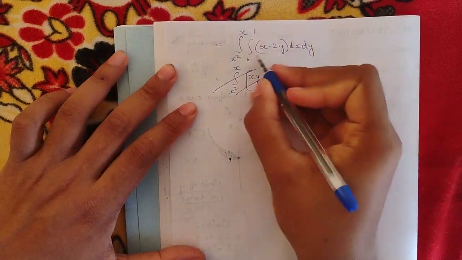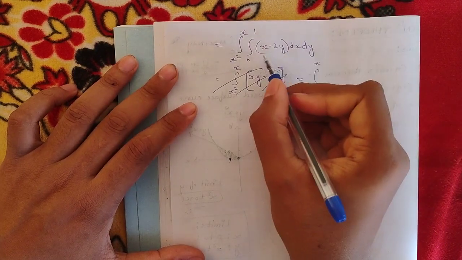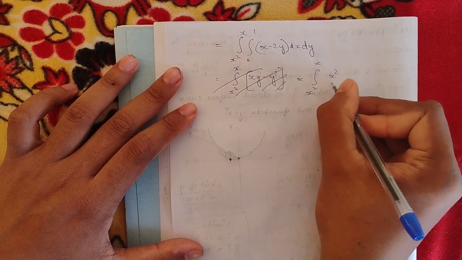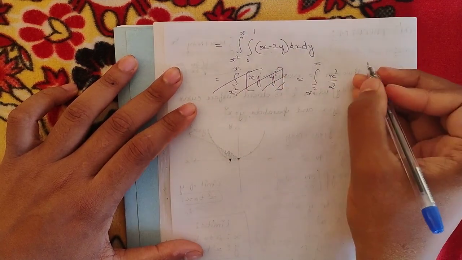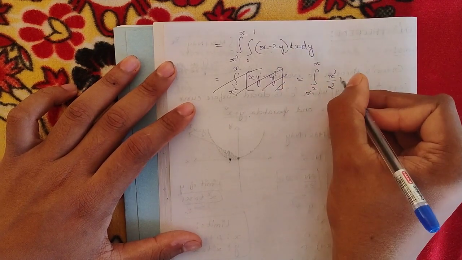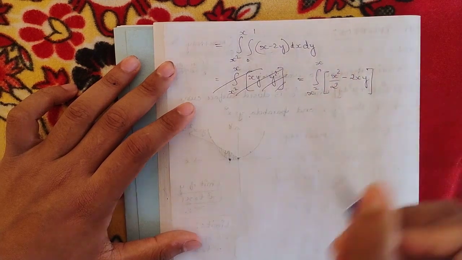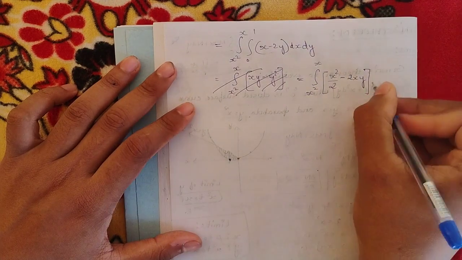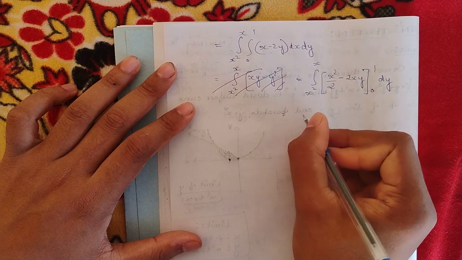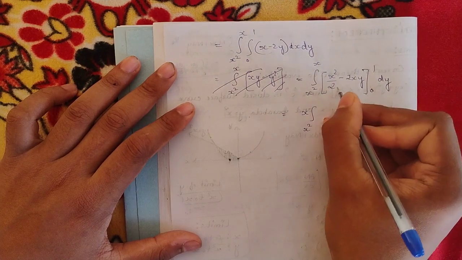I made a mistake, sorry, let us solve it again. From x square to x, the integral of x dx is x square by 2, and of 2y dx is 2xy, and 0 to 1 are the limits for dy.